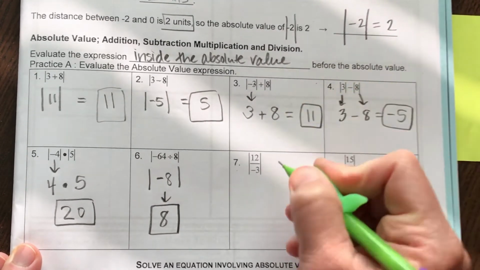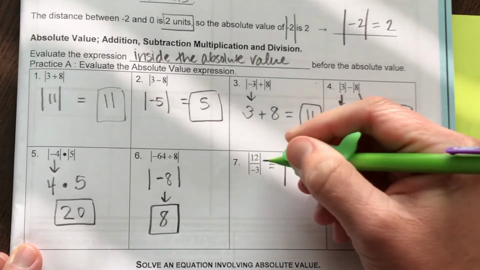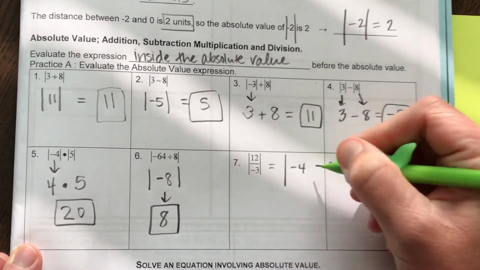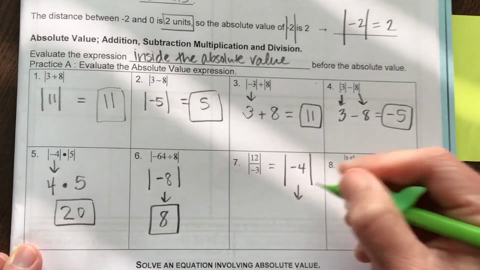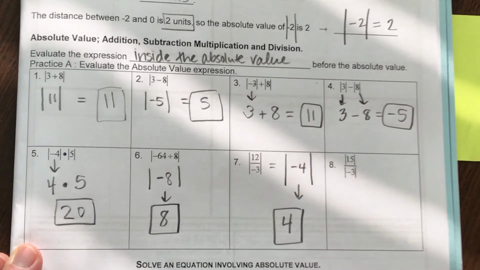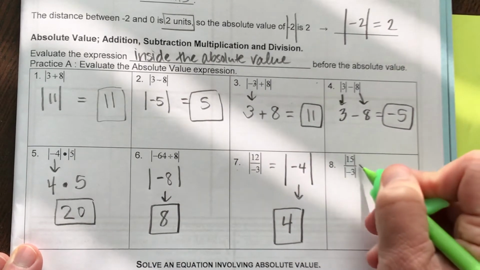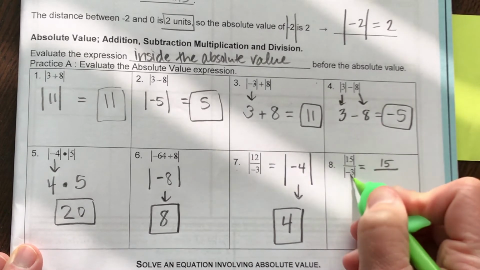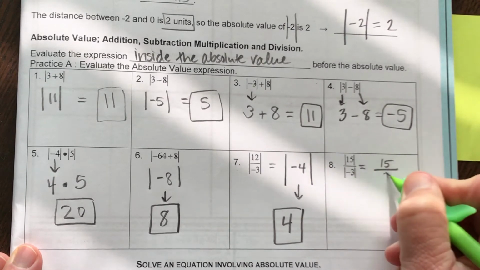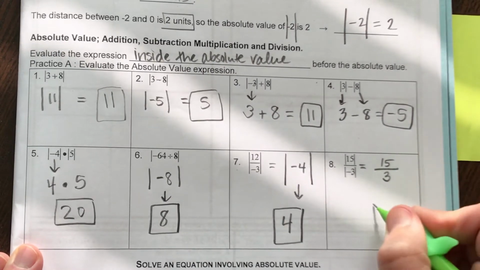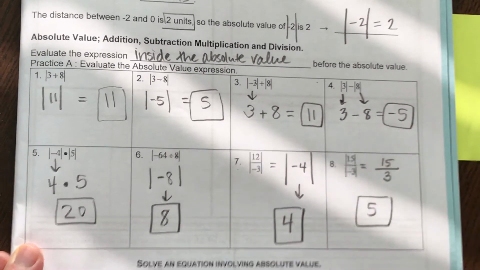Now inside my bars, if I simplify here, 12 divided by -3 would be the absolute value of -4. And the absolute value of -4 is +4. Now on the top, I'll simplify. Absolute value of 15 is 15. On the bottom, the absolute value of -3 is +3. And now I can divide. 15 divided by 3 is 5.